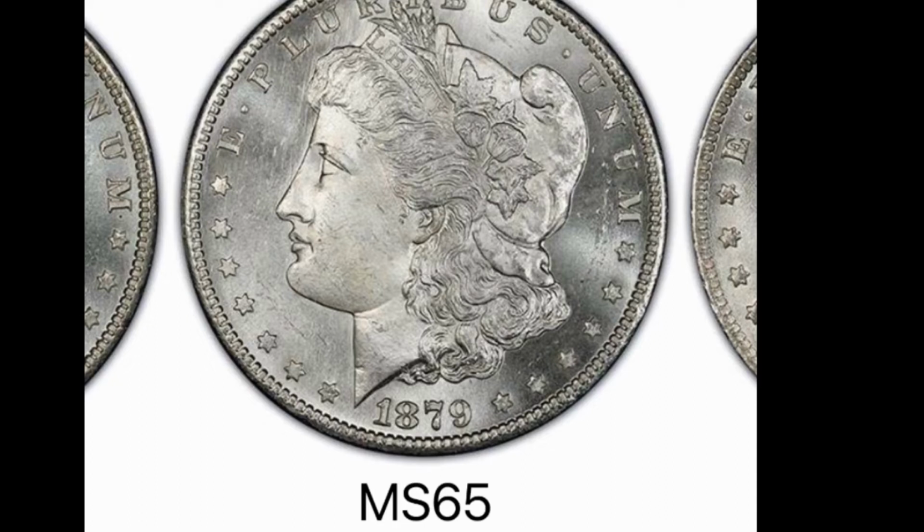For example, there'll be a lot of bag marks on Lady Liberty's cheek, while the coin that you see pictured here, which is MS65, which is on the higher end of the mint state grade, you will barely see any bag marks on these coins at all.